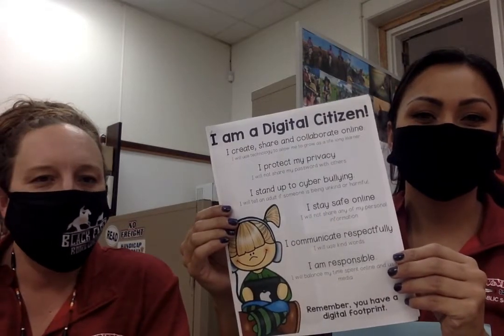Hey guys, we're going to go over the things that you'll get in your iPad distribution this afternoon. So everybody's going to get a box that looks like this. In each box, you will get your iPad, a sheet that has all of your usernames and passwords, a digital citizen packet that talks about how to use your iPads appropriately, a handbook addendum that helps you figure out how to use your iPad as well.